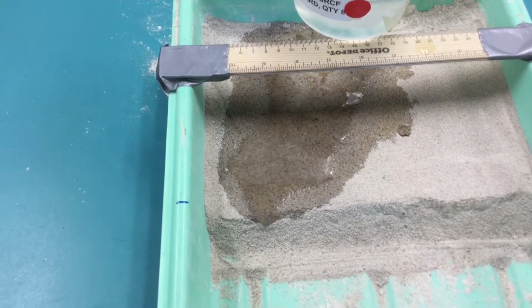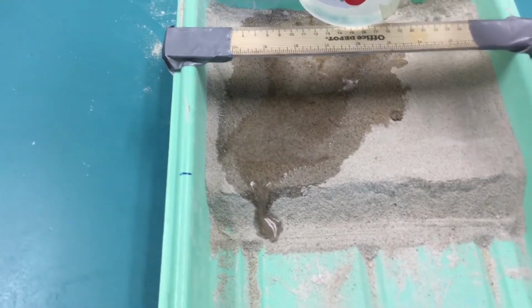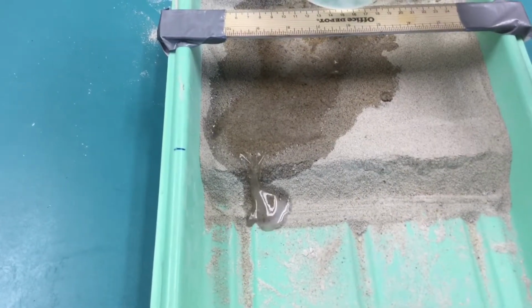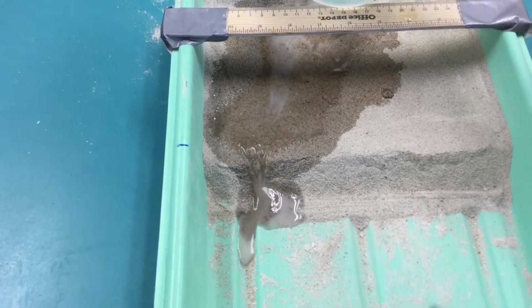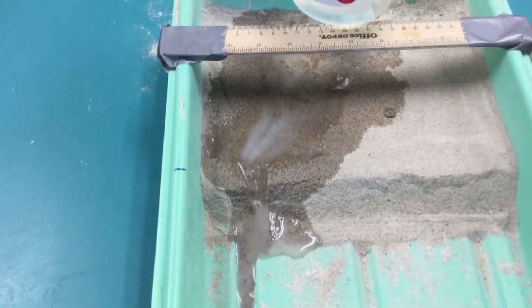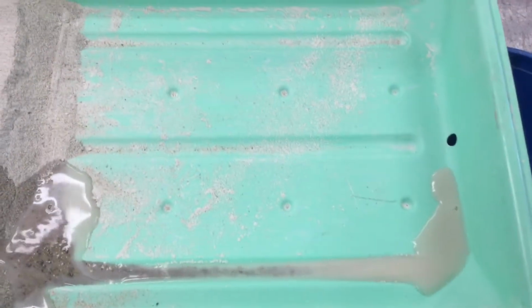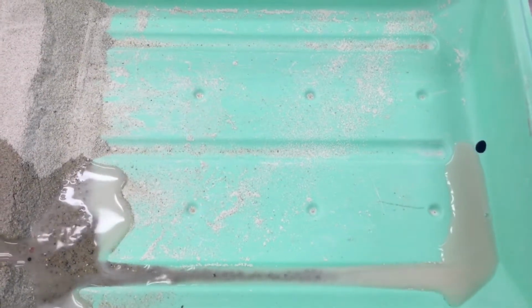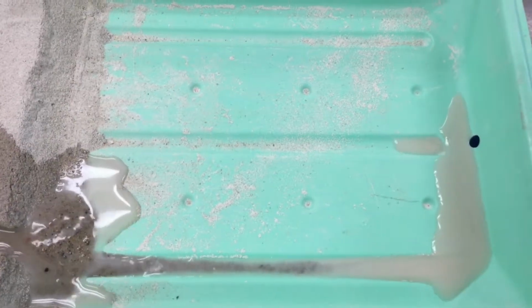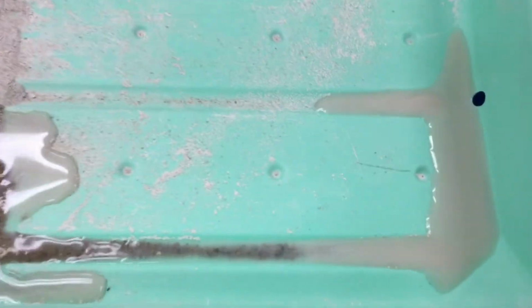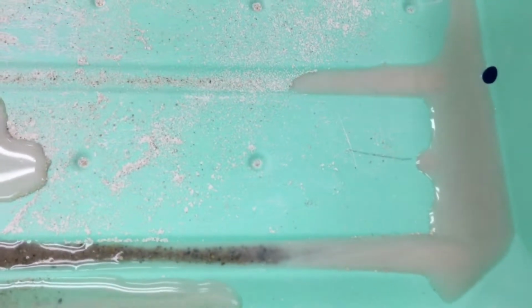The floodplain area is getting close to the sand. It's broken through, and now it is starting to flow down the cliff of our plateau. Notice the white clay and how it's flowing. And now it is about to reach our hole in the end of the stream table. The white material is the clay. That's what's making the water so cloudy.